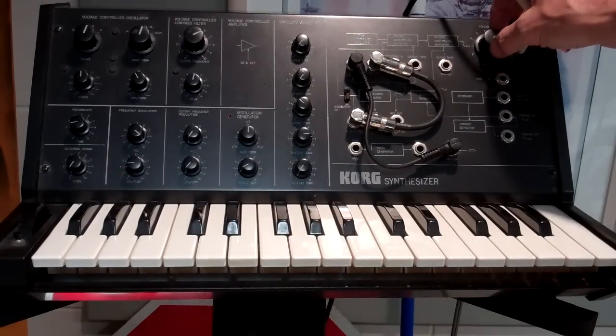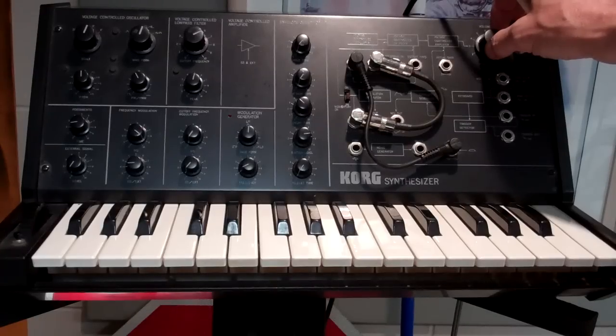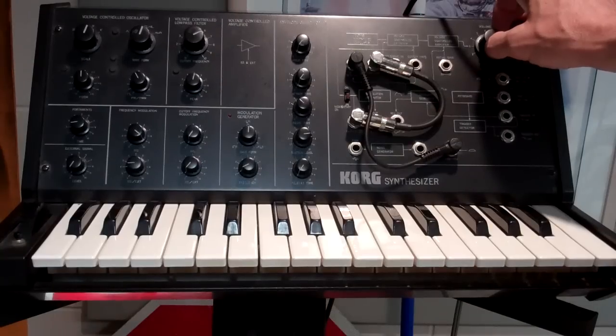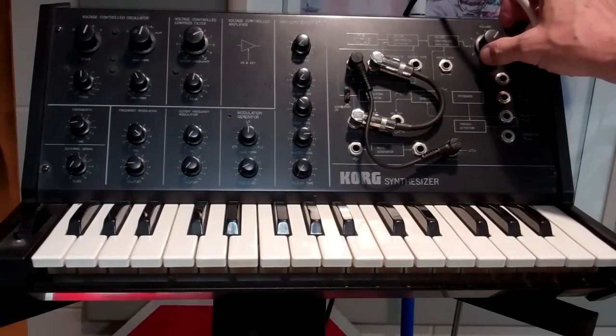MS-10 monophonic synthesizer from about 1978, I'm guessing. When I was a little kid, I owned one of these, and it was one of the first affordable synthesizers out there. The Moog was out there, but that cost a lot of money. I forget what I paid for this. But anyway, getting on to what it is.